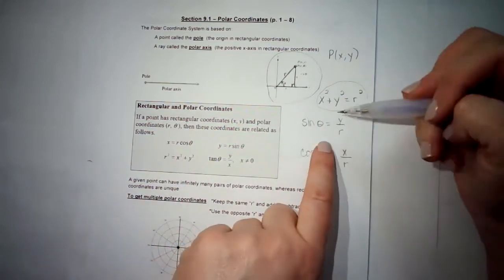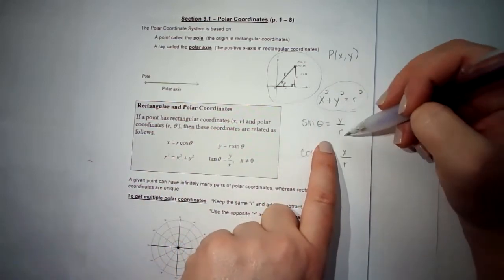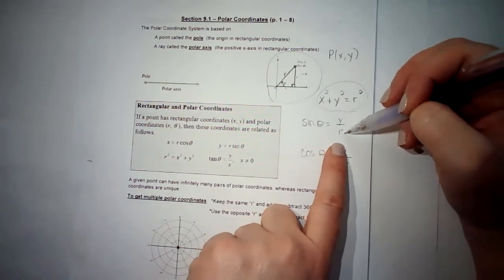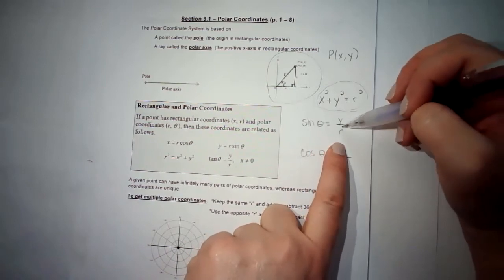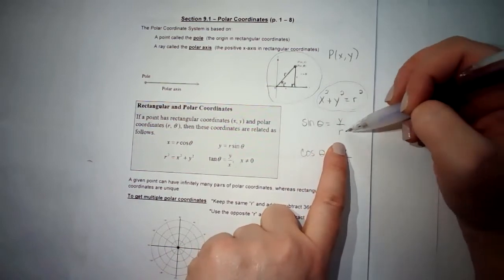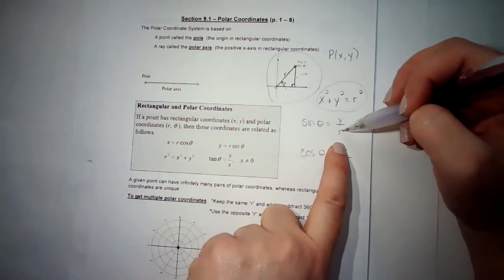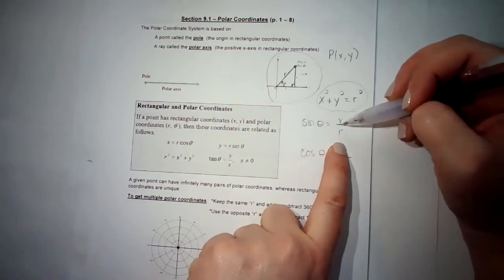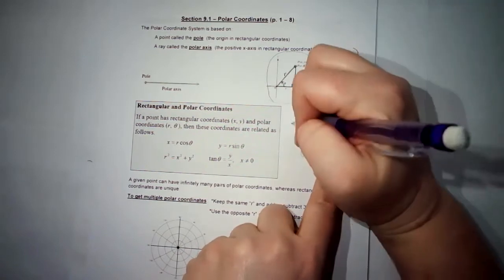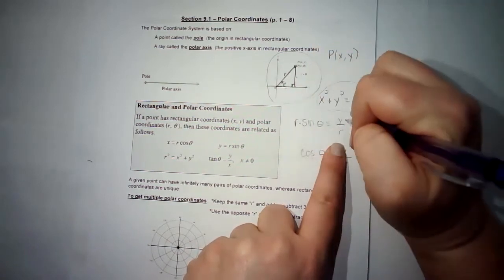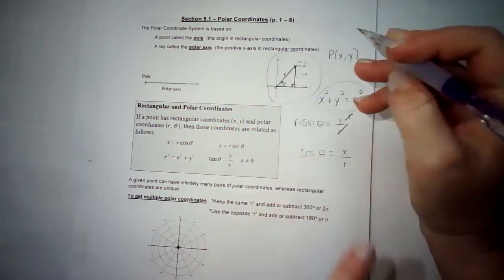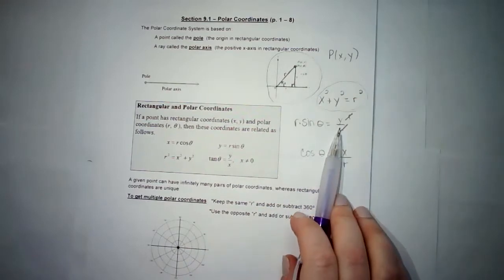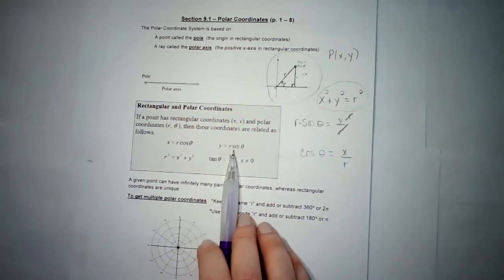So remember, we said that sine theta is y over r, but we're not in the unit circle anymore. So we can't say sine theta equals y. We can't call r 1. We have to leave the r. So how do I solve for y? I would multiply both sides by r, and then I get y equals r sine theta.